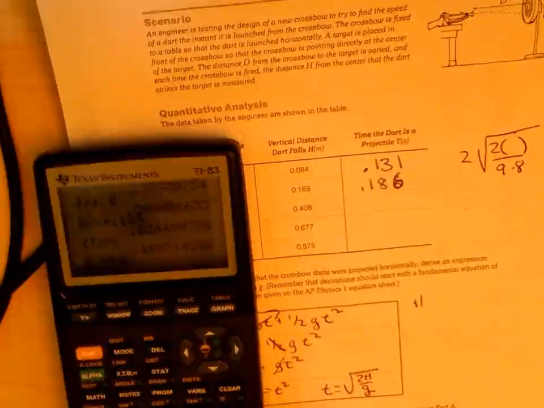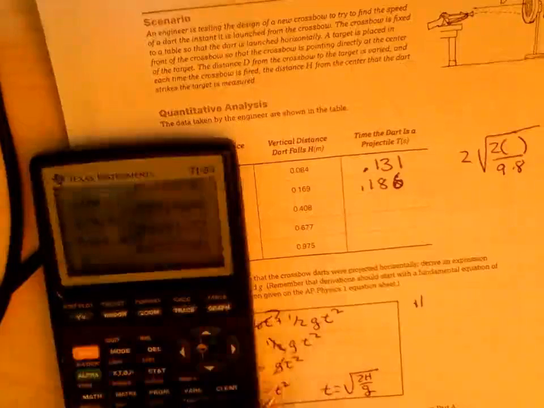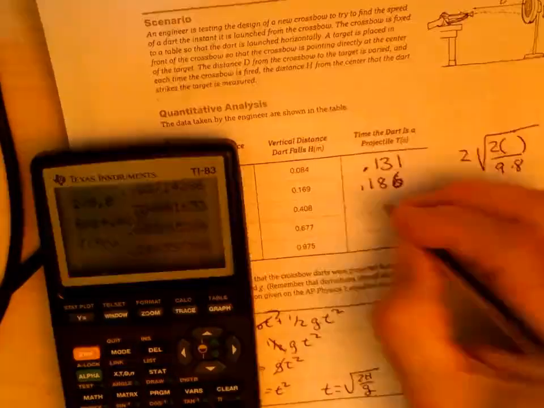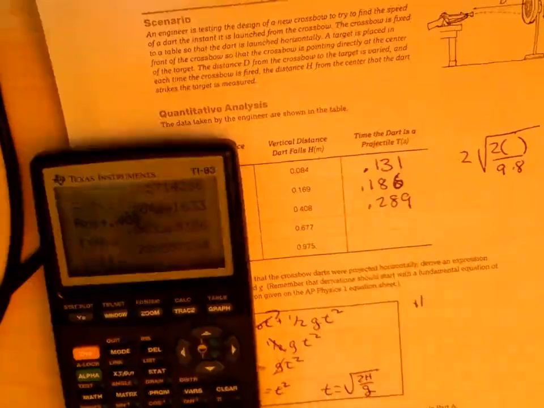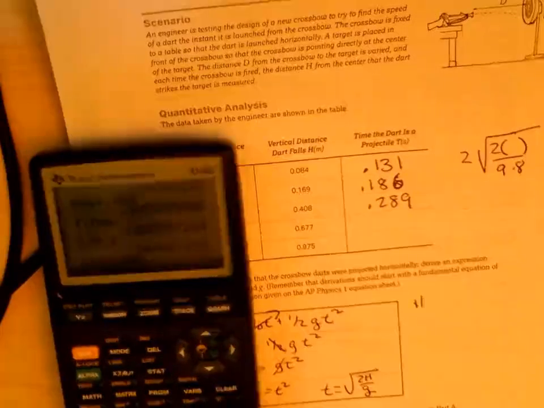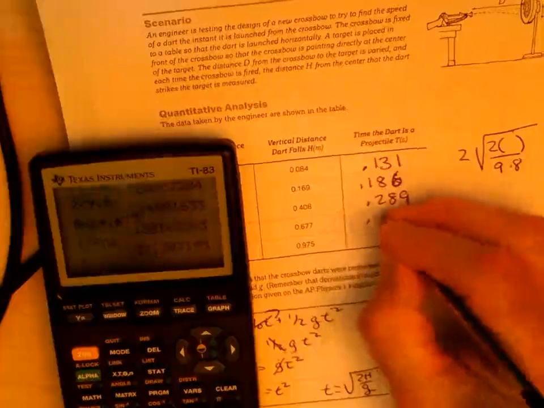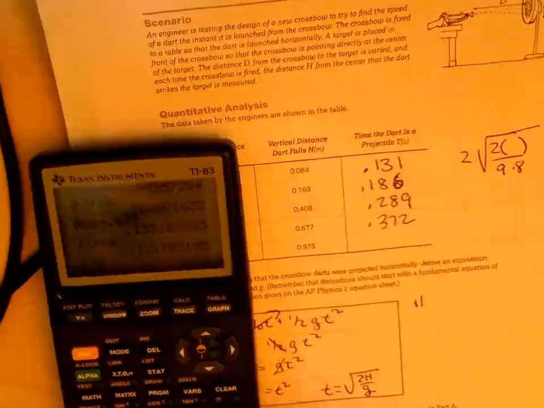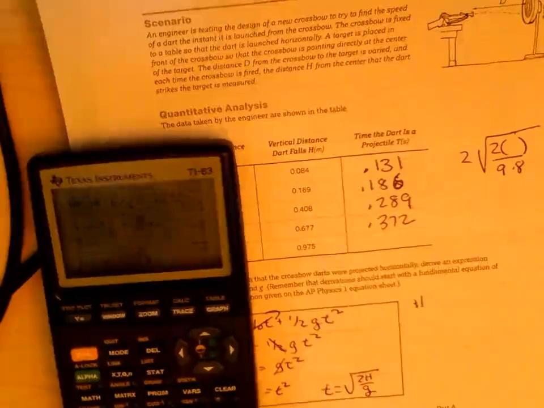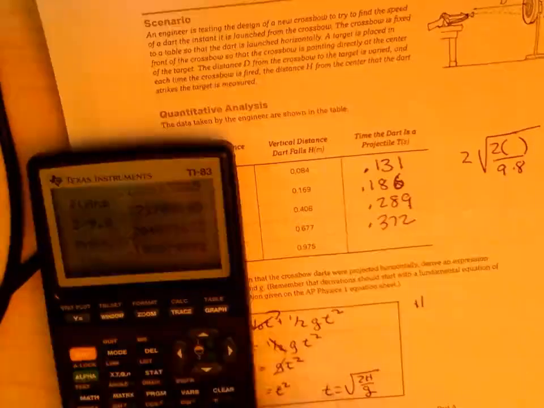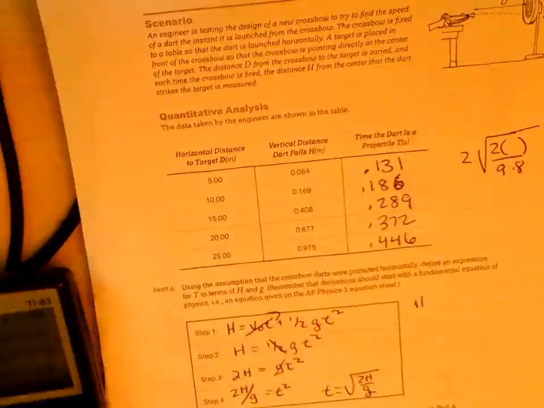2 divided by 9.8 times 0.408, square root it. 0.289. Divided by 9.8 times 0.677, square root it. 0.372. 2 divided by 9.8, this is tedious, times 0.975, square root it. 0.446, okay, I got that part.